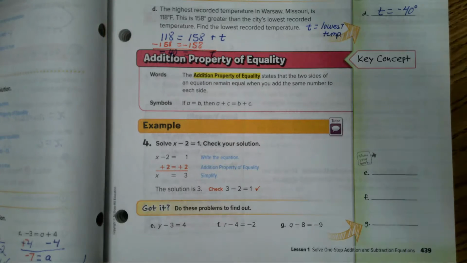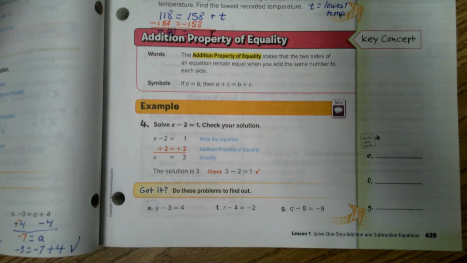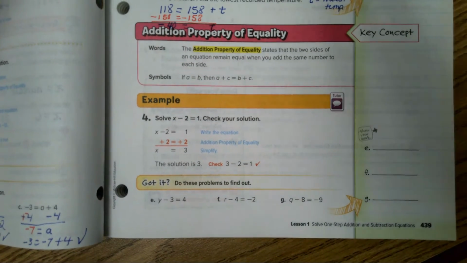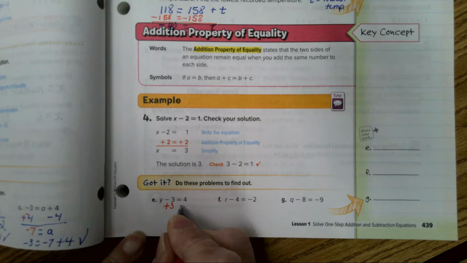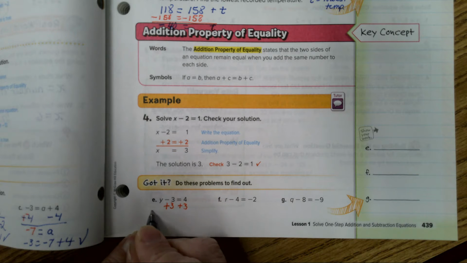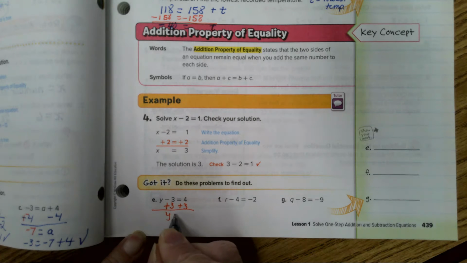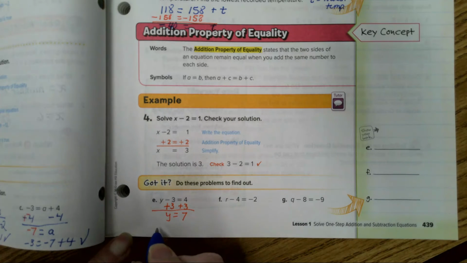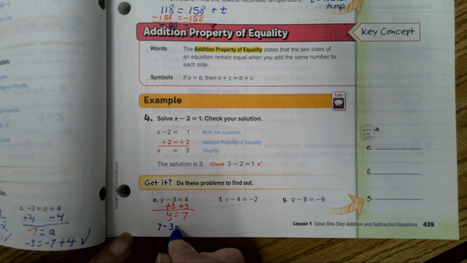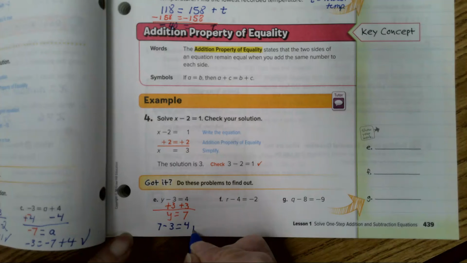To undo subtracting 3, you will add 3. Y equals 7. Does 7 minus 3 equal 4? Yes, it does.